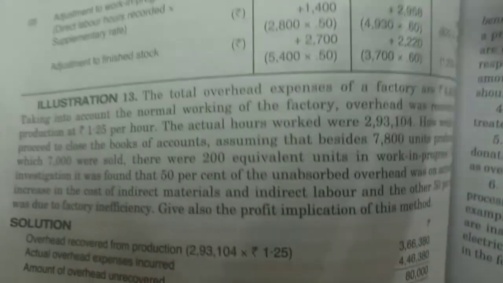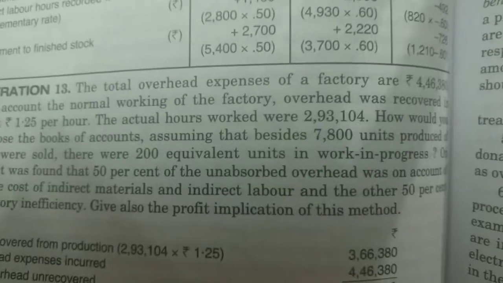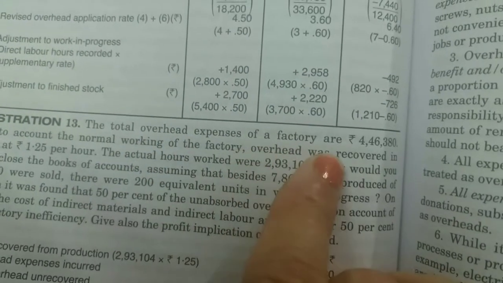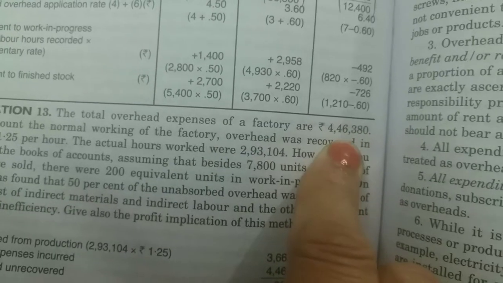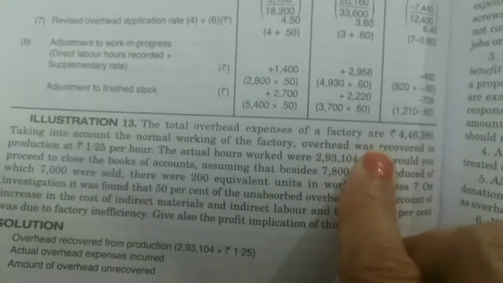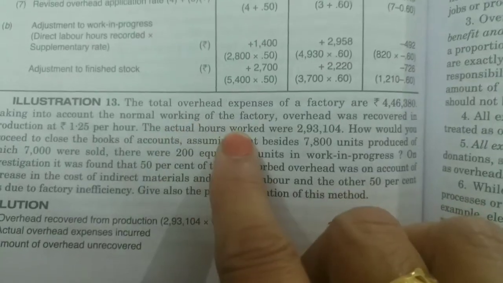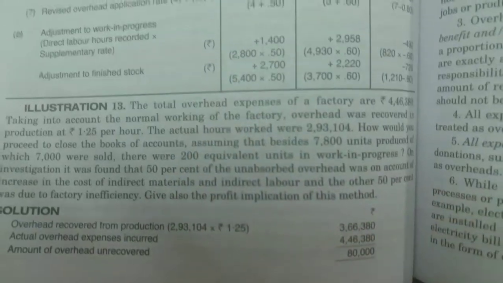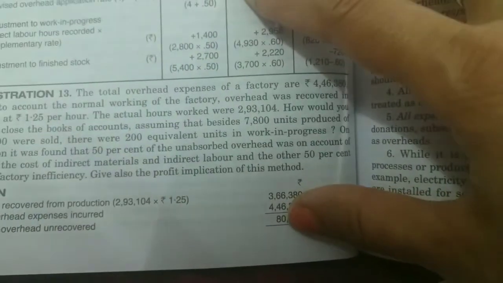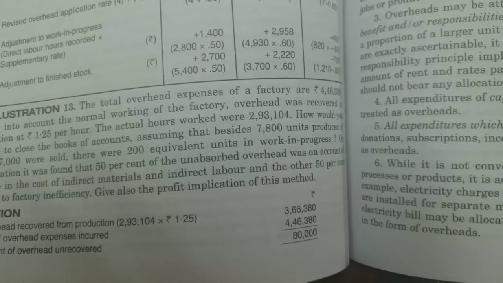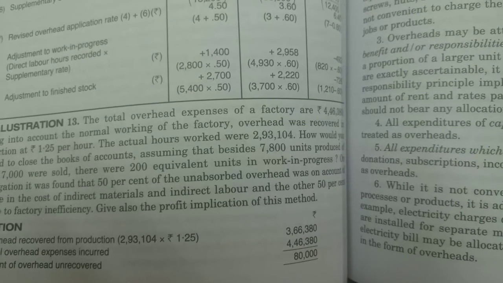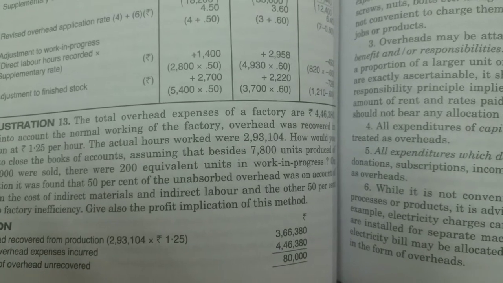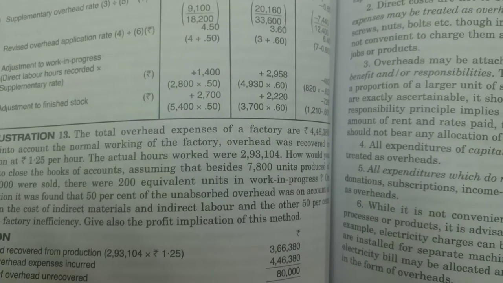Okay, so better is I take an illustration. So here is the illustration in front of you. The total overhead expenses of a factory are given, that is 4,46,380. Taking into account the normal working of the factory, overheads was recovered in production at, now this is given to you, at 1.25 per hour, and the actual working hours are 2,93,104. How would you proceed to close the book of accounts?